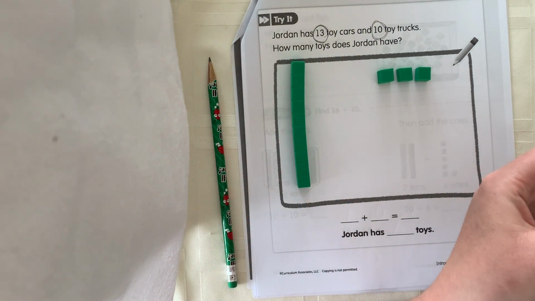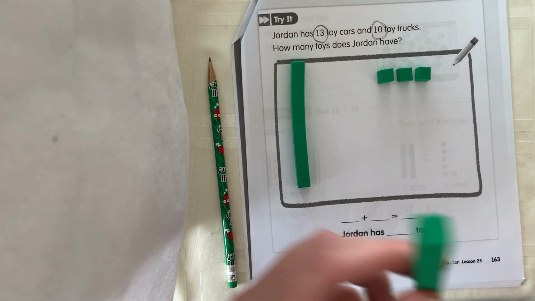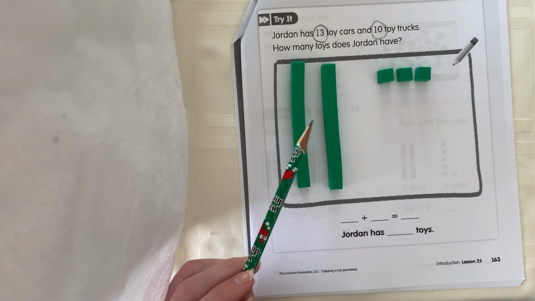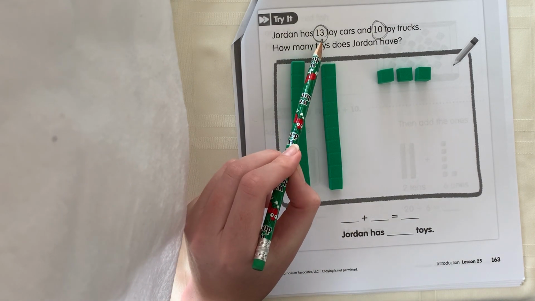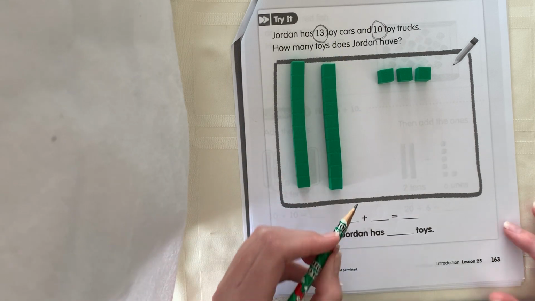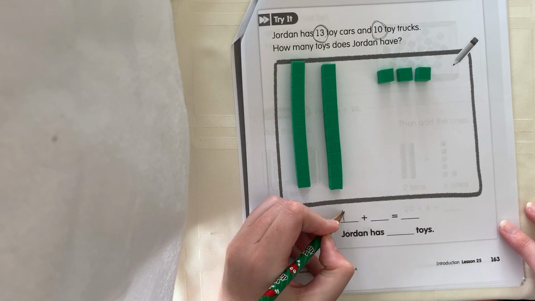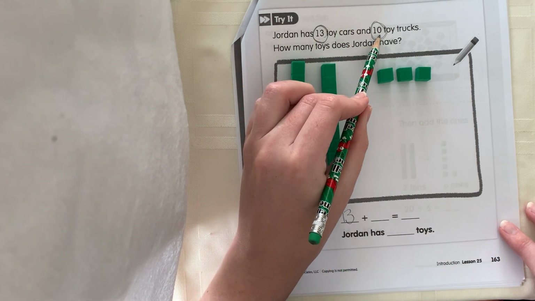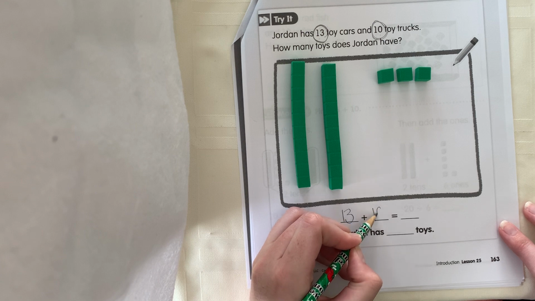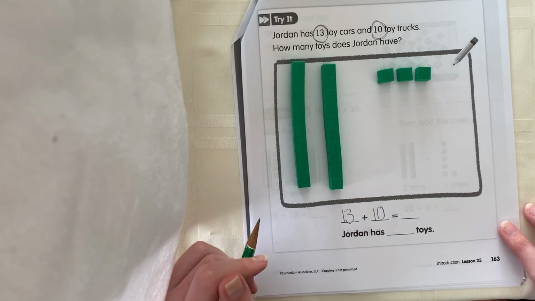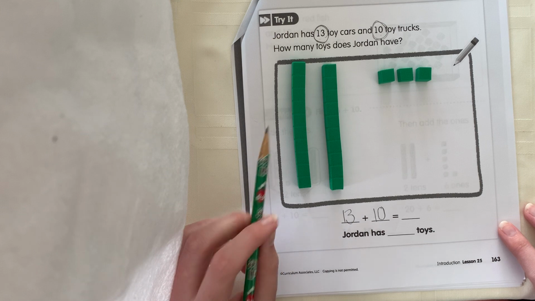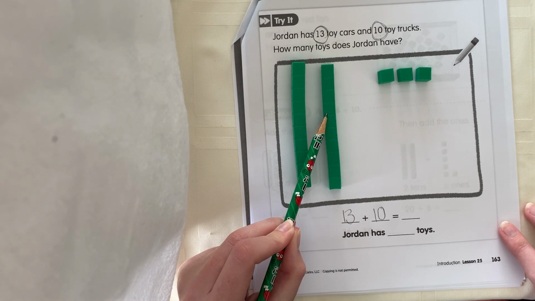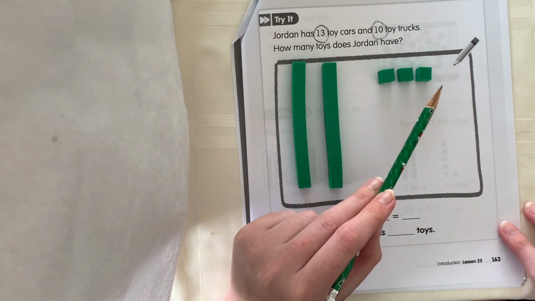I'm going to get one tens block to represent 10. Now I'm going to take the first number, that was 13, and write it on the line below. I'm going to add 13 and 10. I'm going to write 10 on the line below. And now it's my turn to count. When I am counting the tens blocks, I will count by tens. And when I count the ones, I'll count by ones.